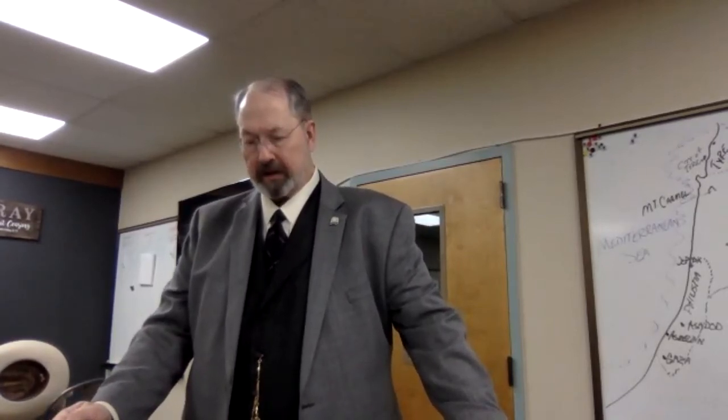Verse 9, Shishak, king of Egypt, came up against Jerusalem. He took away the treasures of the house of the Lord and the treasures of the king's house. He took away everything. The shields of gold that Solomon had made, and King Rehoboam made in their place shields of bronze and committed them to the hands of the officers of the guard who kept the doors of the king's house. As often as the king went into the house of the Lord, the guard came and carried them and brought them back to the guard room.